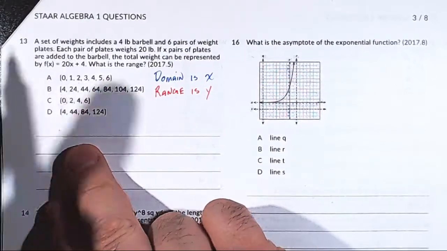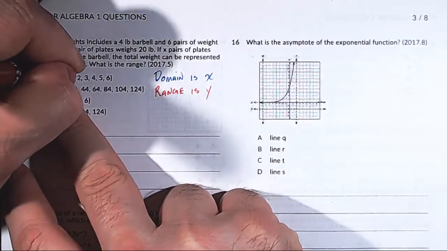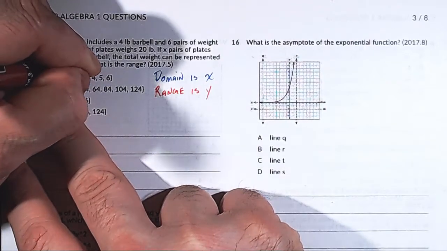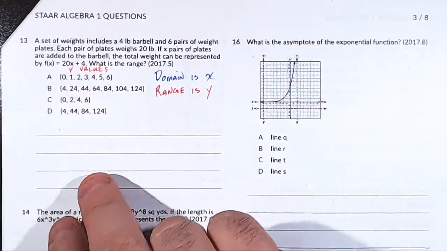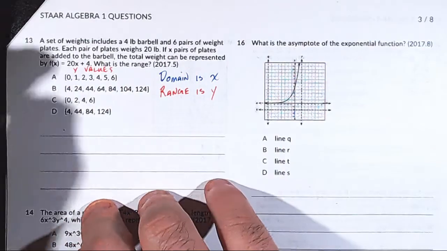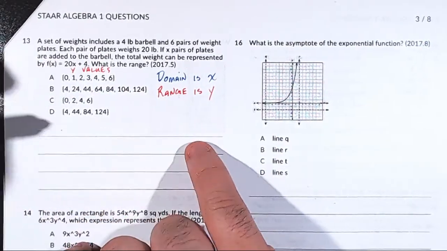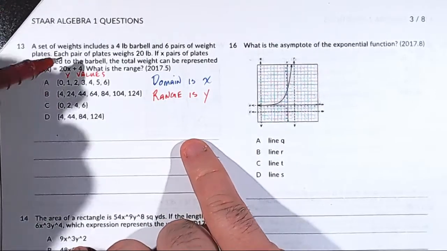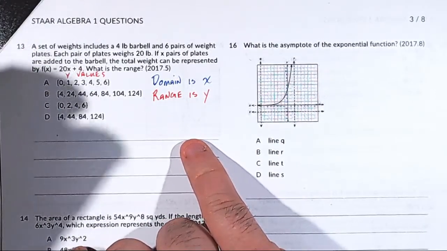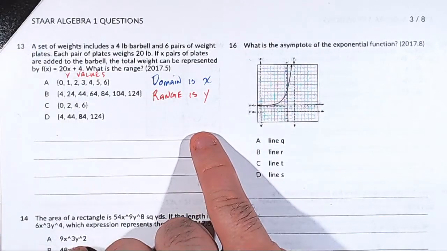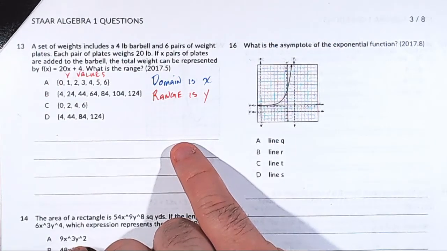Okay, these are different y values. These are y values, so these are range values. And our x values, we don't know what they are, right? So we're given the range, and we have to somehow figure out which one is correct with our function.